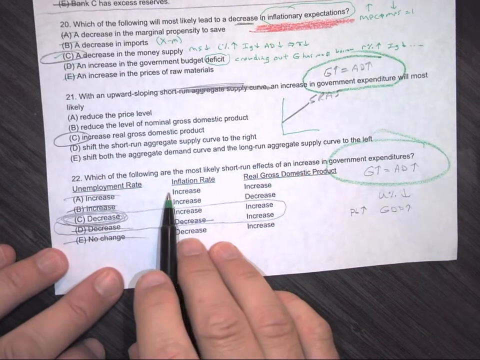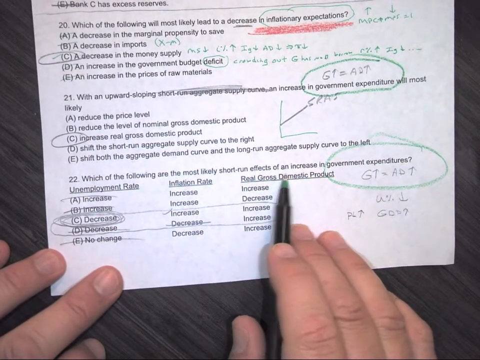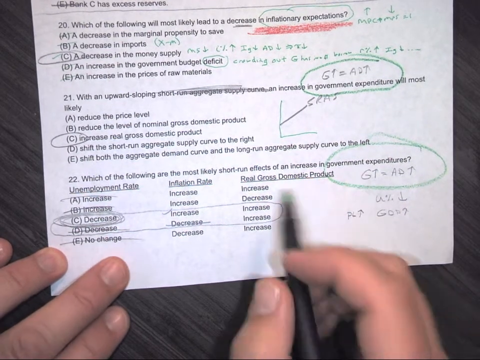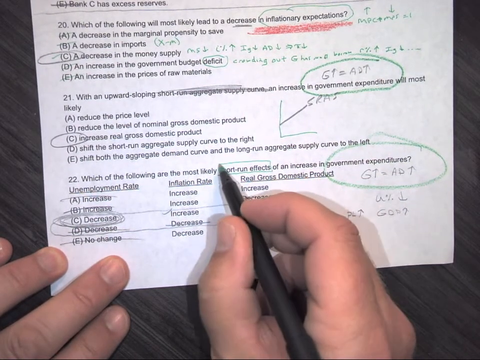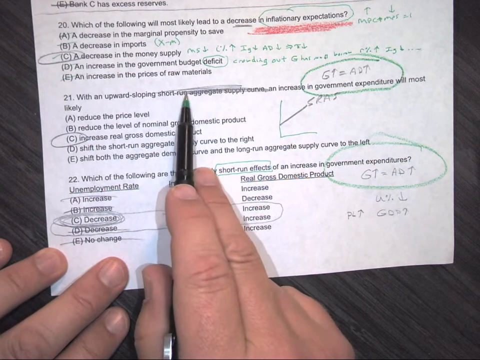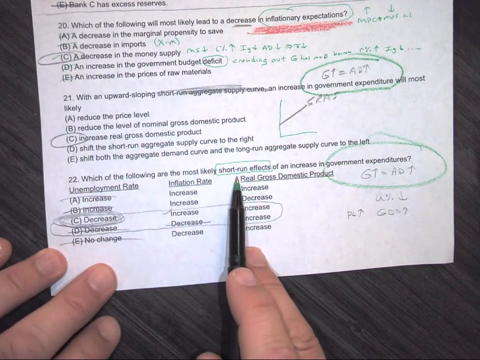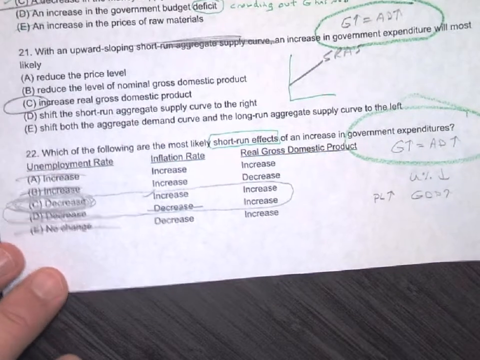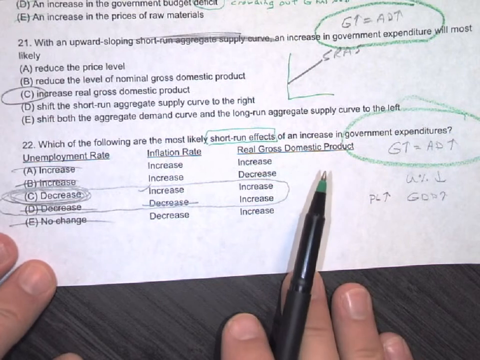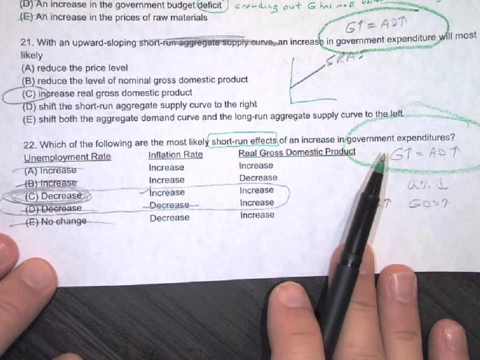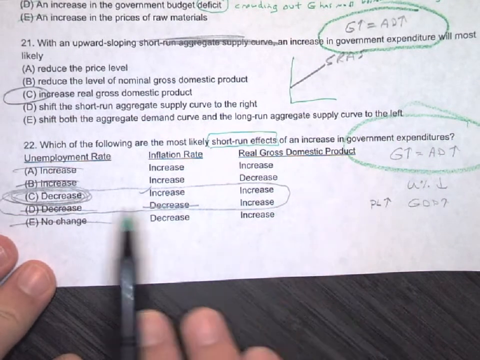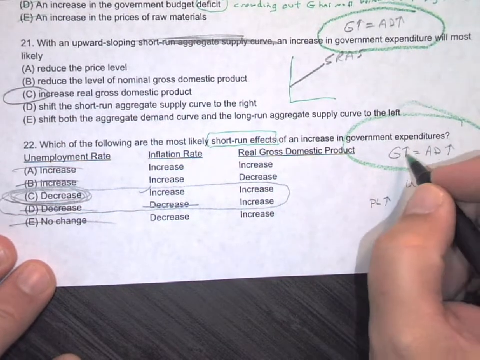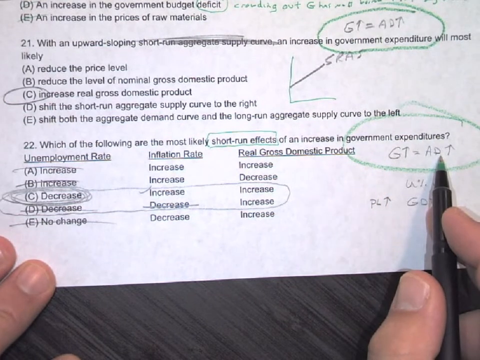Now, which of the following is most likely short-run effects of an increase in government expenditure? So once again, government spending. Now it says short-run effect. So not only did they put short-run supply in this one, they still put short-run effect in this one. But this one can be aggregate demand. All right. So you have three things. What did I teach you to do about the columns? Go with one you know, cover up, eliminate. This will take you a long time to work through all three, won't it? Okay. But if there's an increase in government spending, there's an increase in aggregate demand.